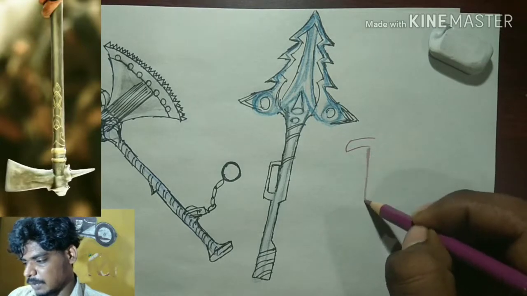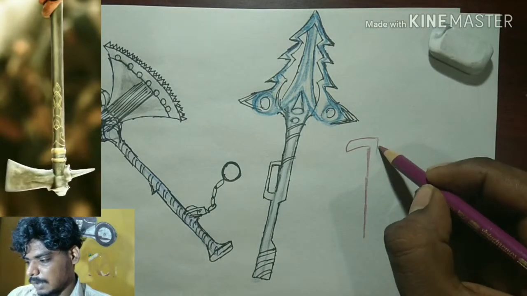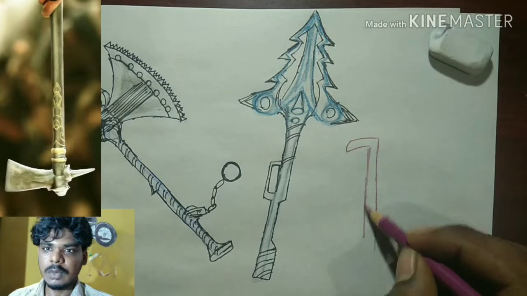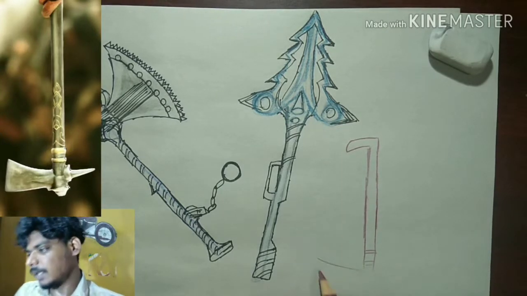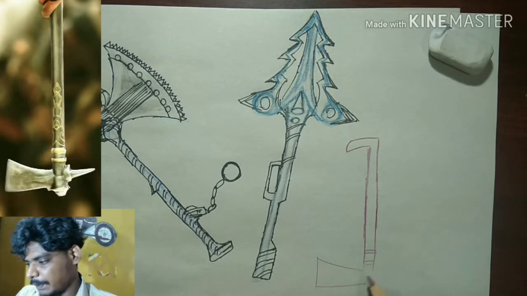Use some basic reference to draw, but use only the outline to draw, and then you escape your style to improve this.